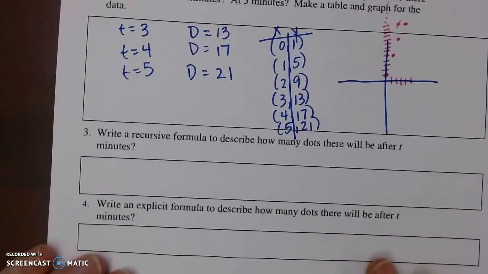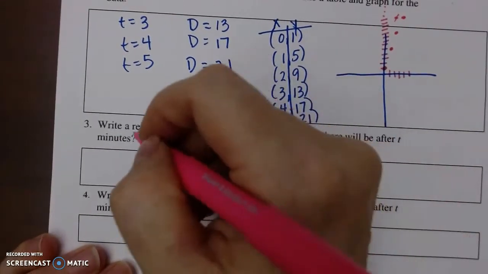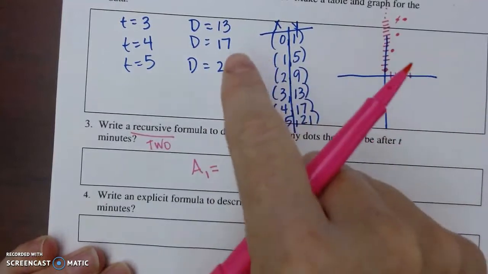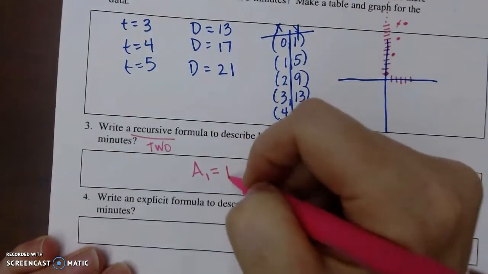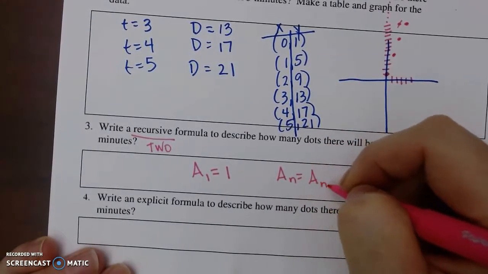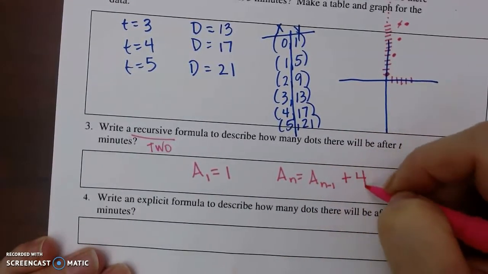So this says write a recursive formula. So remember, recursive meant that we need 2 formulas. I need to state my first term. So my first term was 1. And then our pattern was to add 4. So remember your notation. My previous term, and then we add 4.